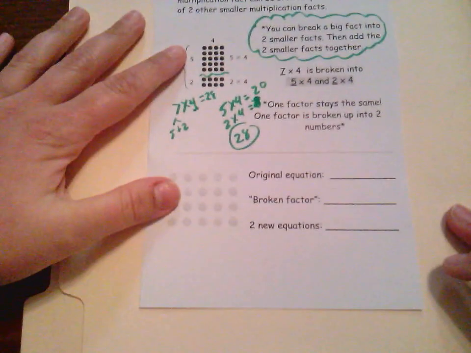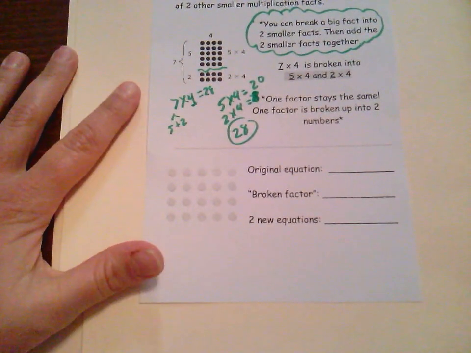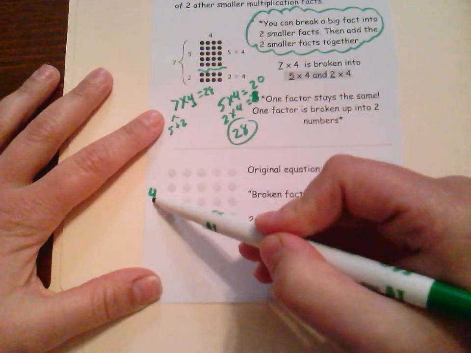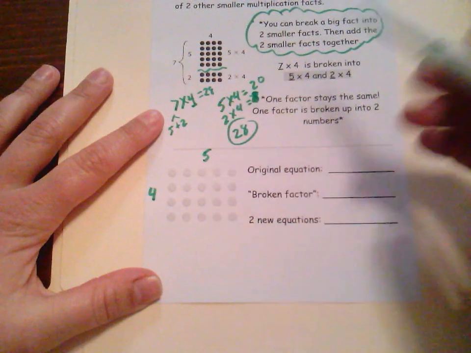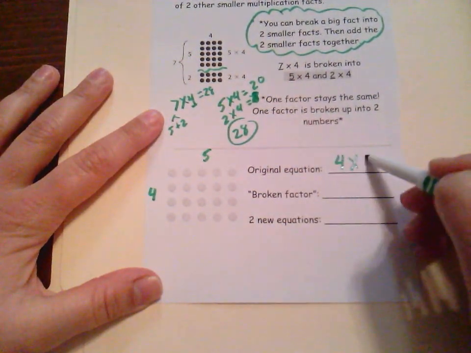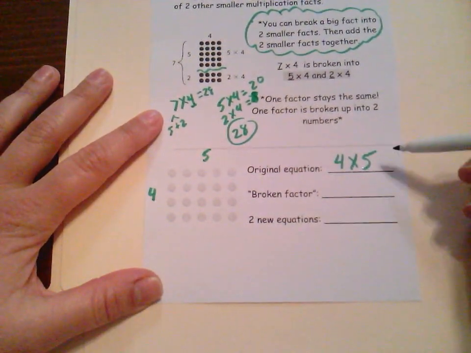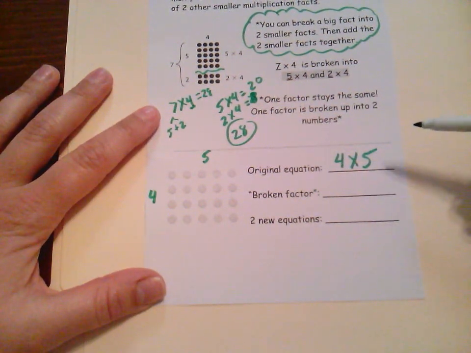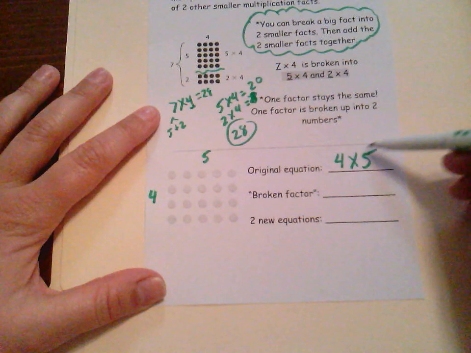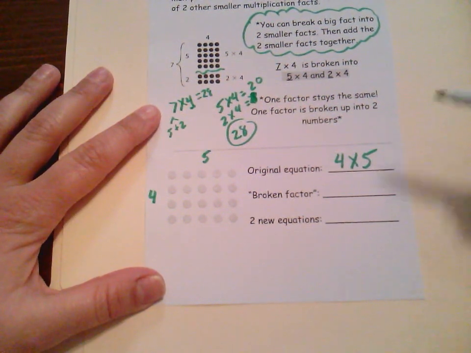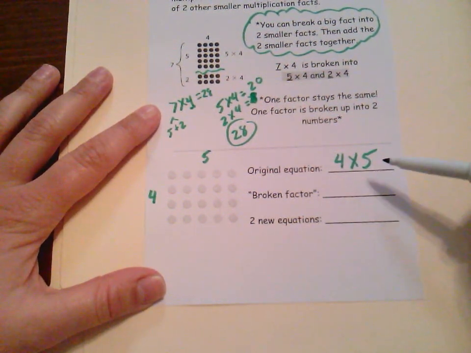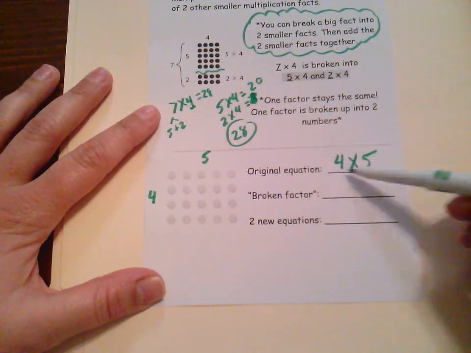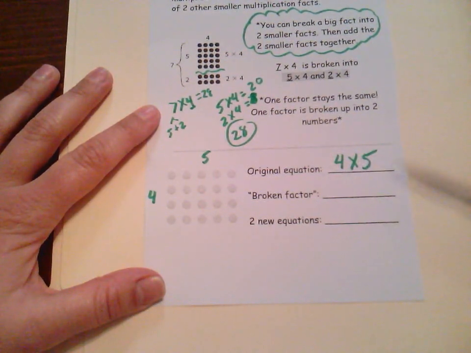So let's take a look at another example. So we always want to think, what is our original equation? So in this case, we've got 4 rows of 5. So our original equation is 4 times 5. Now, in actuality, if I saw a 4 and a 5, I know that I can solve this really quickly by using that 5 to skip count. But for the sake of practicing, let's go ahead and use the distributive property to solve this. And again, the distributive property means we're going to take this fact and break it up into 2 smaller facts.